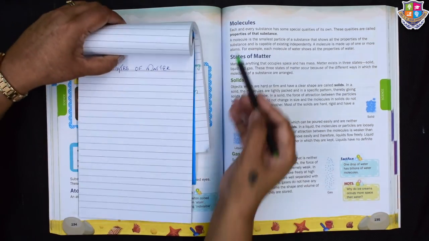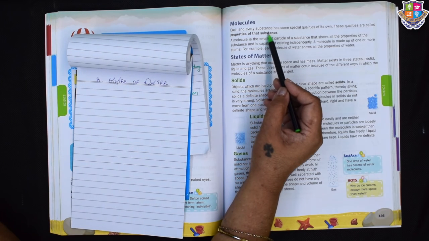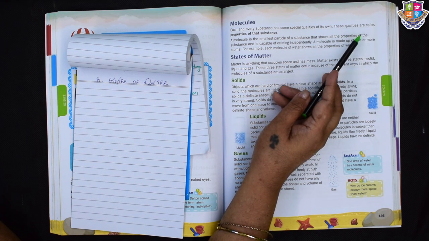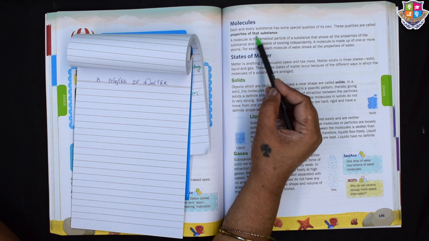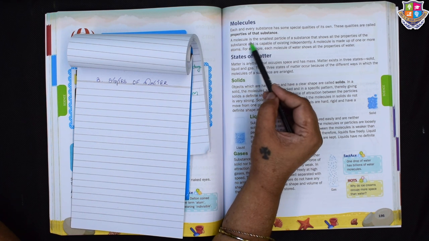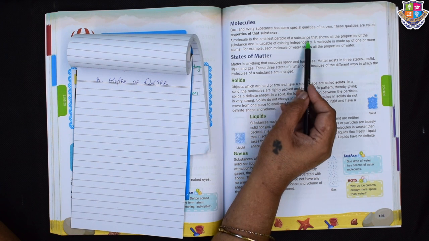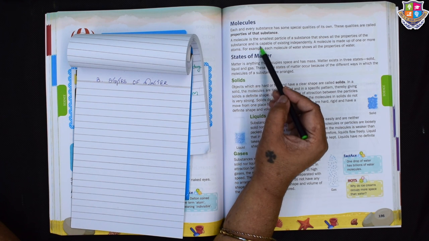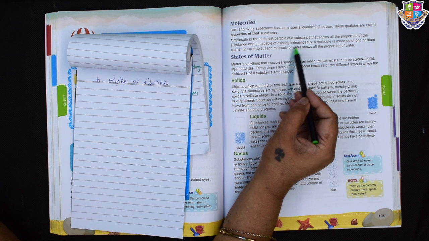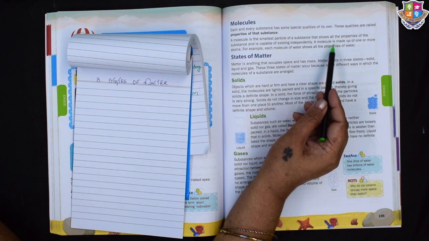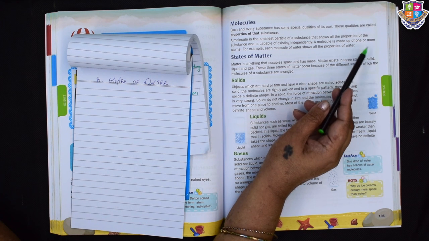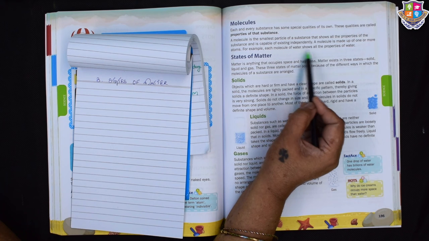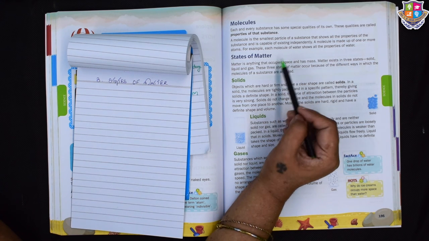Okay, molecules. Each and every substance has some special qualities of its own. These qualities are called properties of that substance. A molecule is the smallest particle of a substance that shows all the properties of the substance and is capable of existing independently. A molecule is made up of one or more atoms. For example, each molecule of water shows all the properties of water.